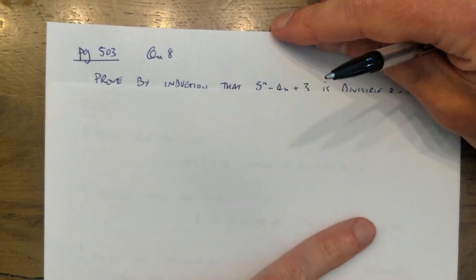Another type you could get is a divisibility question, right? So I've done this out already. So this is the one, this is page 503, question 8. I want you to read the examples in the textbook before going through this so you get some understanding. So this video is not the first thing you're looking at. Excuse me.